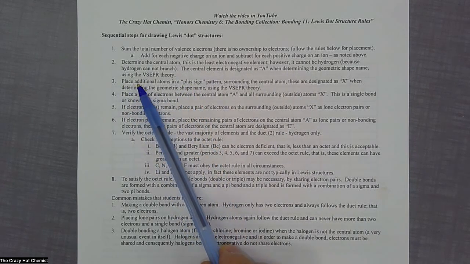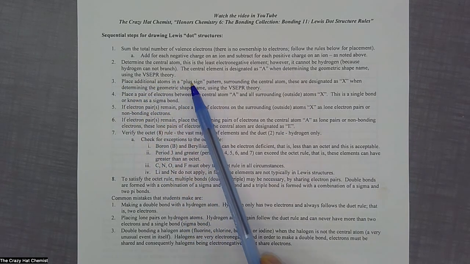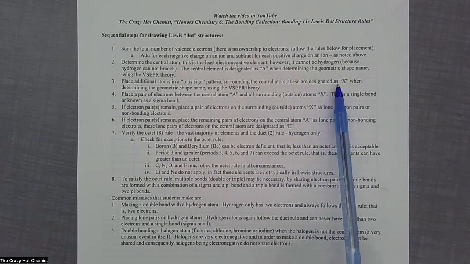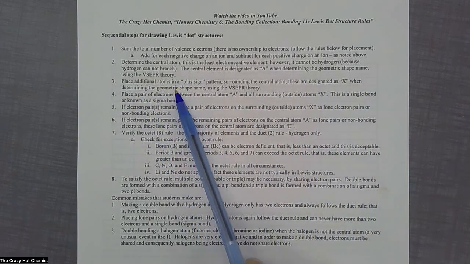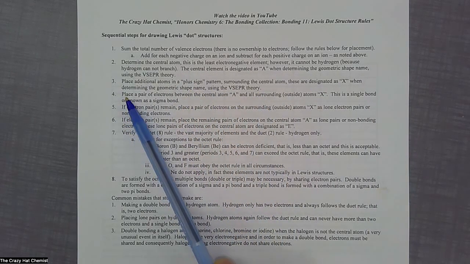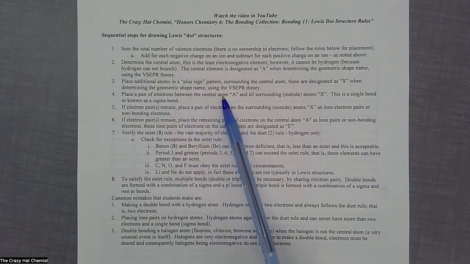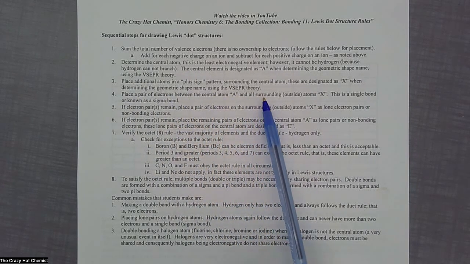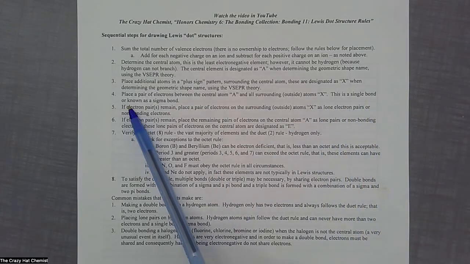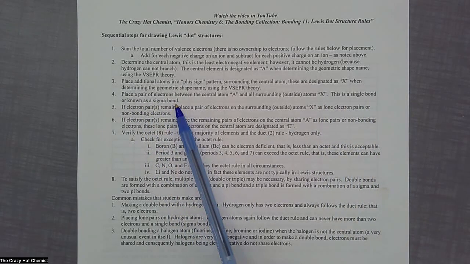Number 3, place the additional atoms in a plus sign pattern surrounding the central atom. These are designated as X when determining the geometric shape name using the VSEPR theory. Number 4, place a pair of electrons between the central atom A and all the surrounding outside atoms X. This is a single bond, also known as a sigma bond.